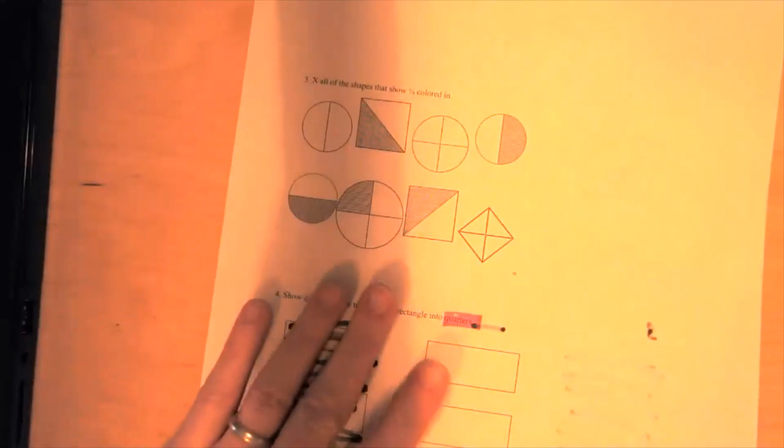Don't forget, take pictures of this. This is a test. So make sure your name is on it. Take a picture of both sides and upload it to your teacher.